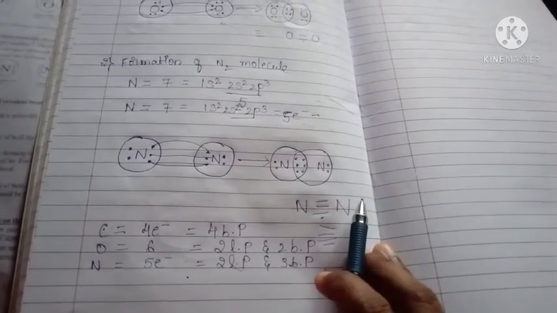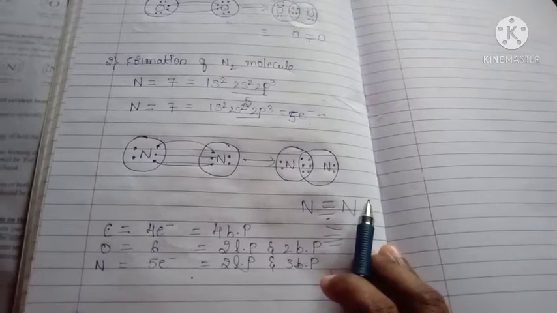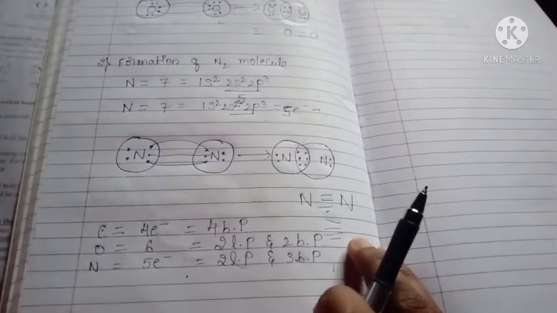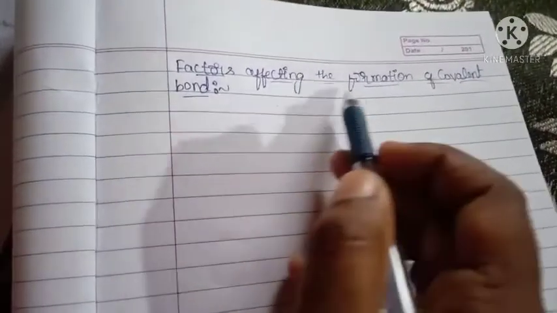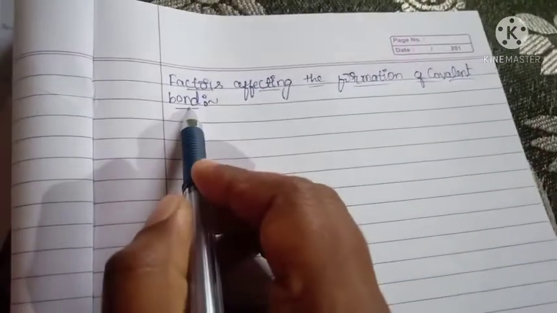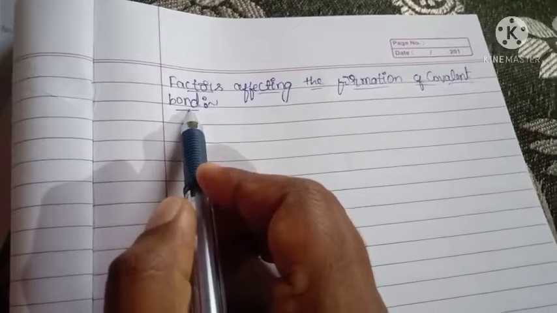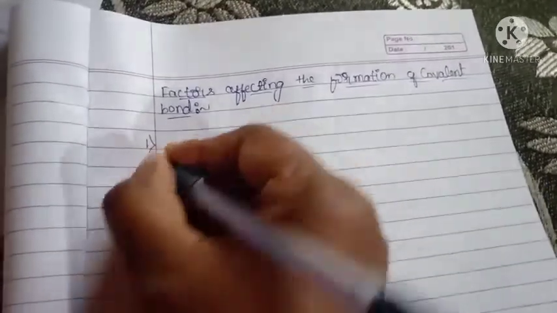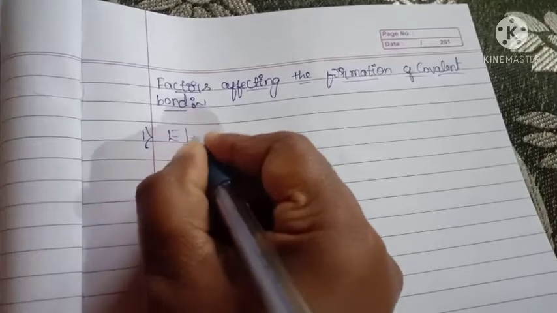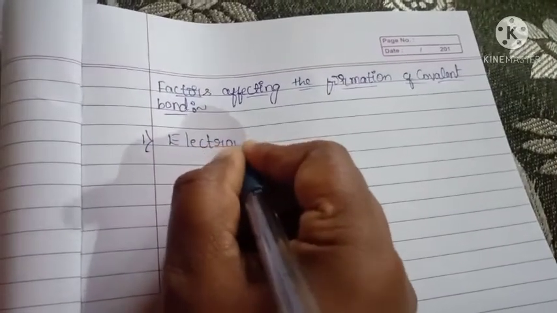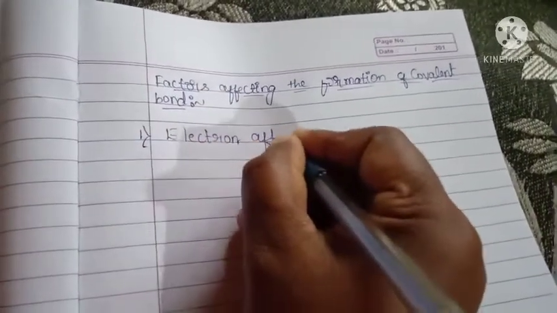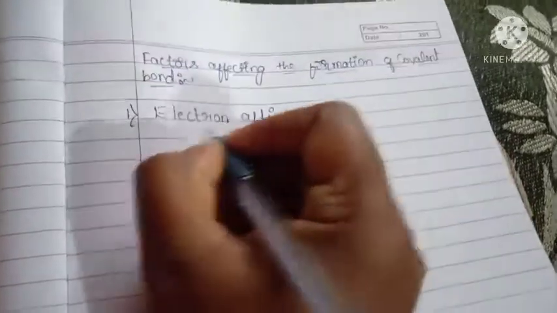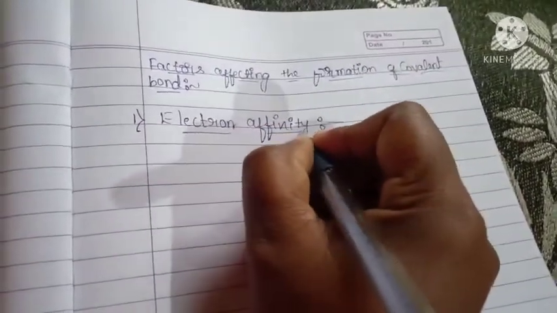Next we move on to the factors affecting the formation of covalent bonding. There are 4 factors that affect the formation of a covalent bond. The first one is electron affinity.